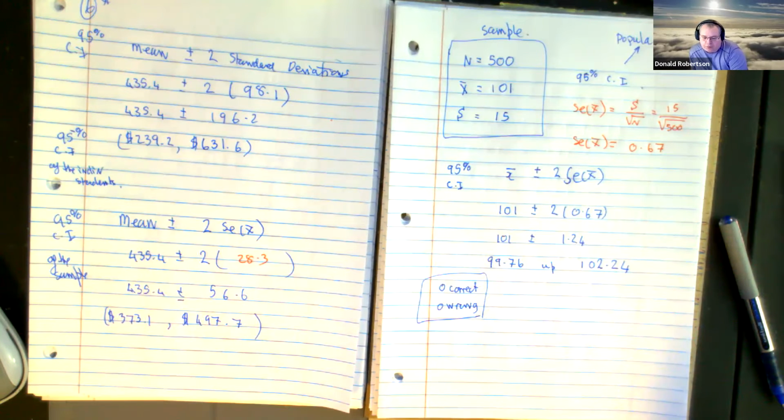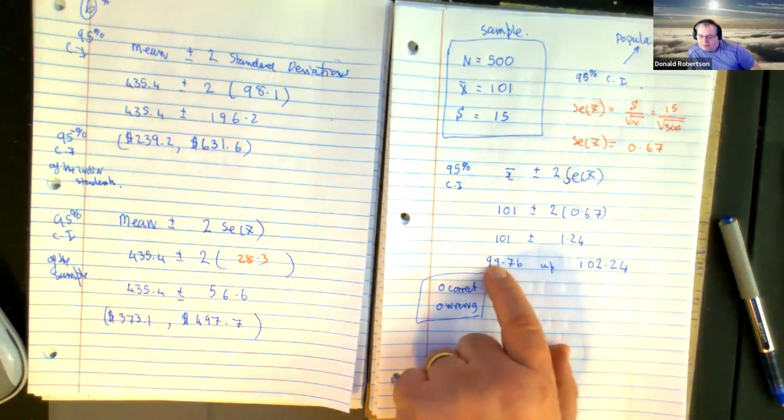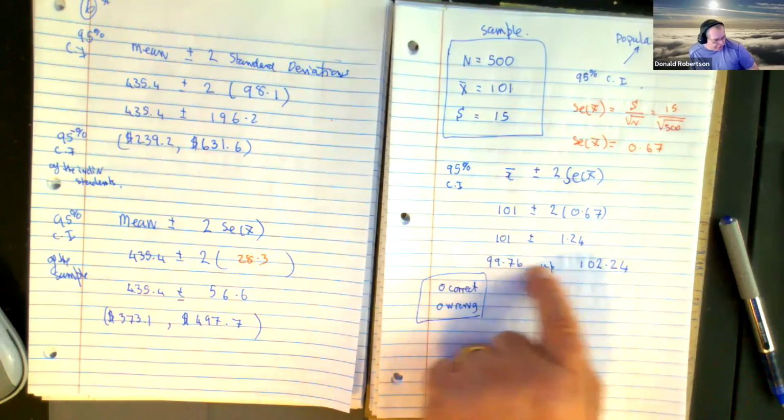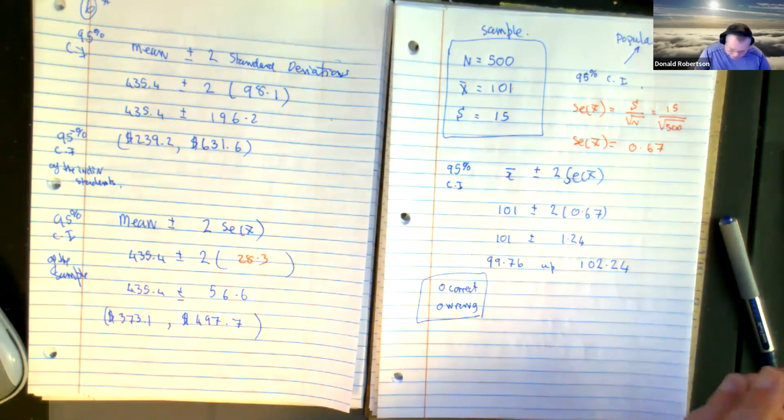Could the IQ be 100? Yeah. Could the IQ be 102? Yeah. Aren't both of those just as likely as each other? 100 is just as likely to be true as 102. Remember the rule that's true in every one of these intervals: every single number in this range is just as likely to be true as any other number in this range.